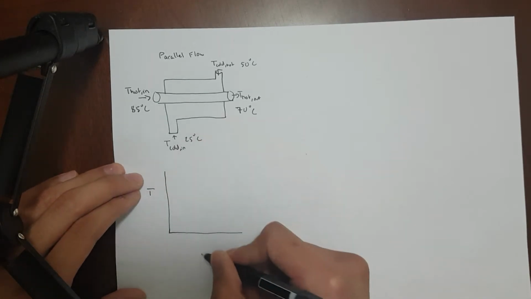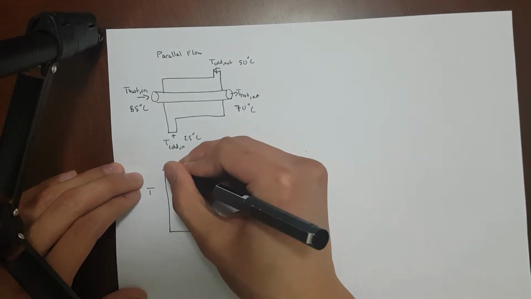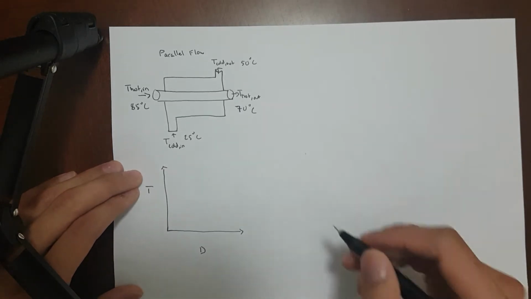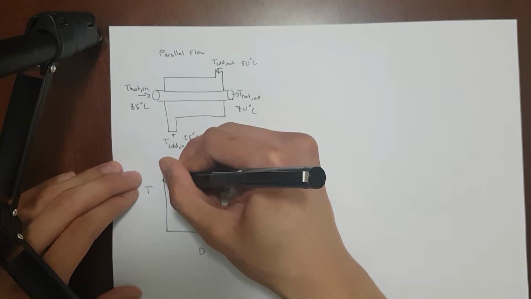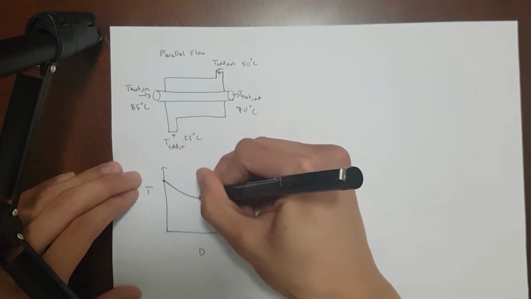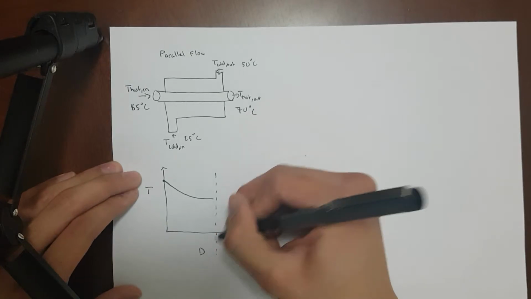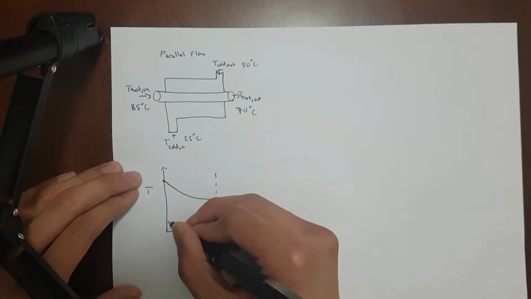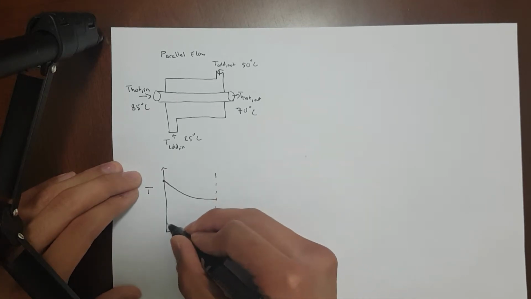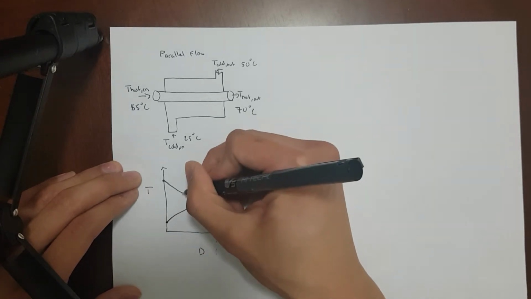Now, if I were to show you a graph for this, this is temperature and this is distance from the left side to the right side of the heat exchanger, right? So for here, temperature of the hot fluid will start high and decrease to a certain point until it no longer can decrease. So basically when it exits. And the temperature of the cold fluid will increase from the low temperature to a higher temperature, as you can see here.